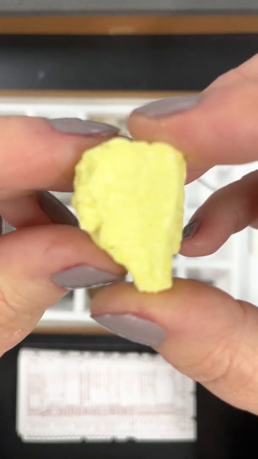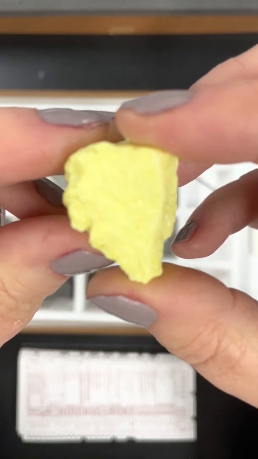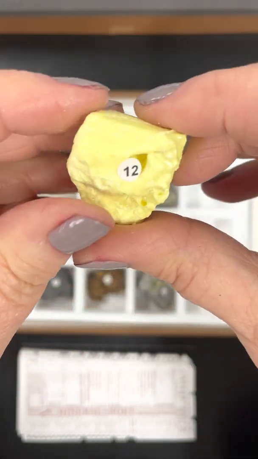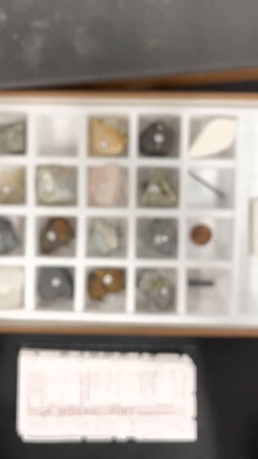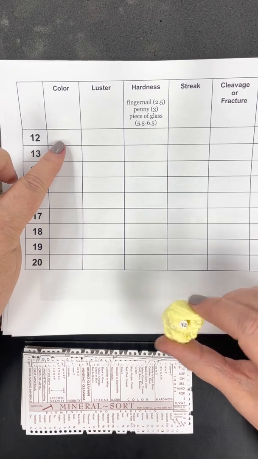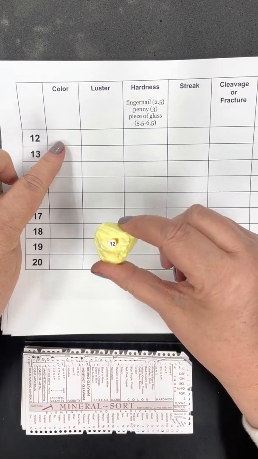All right, so this is mineral number 12. So on your data chart, the first thing you want to do is you want to identify what color it is. There we go. So you're going to go ahead and write yellow right here, okay?